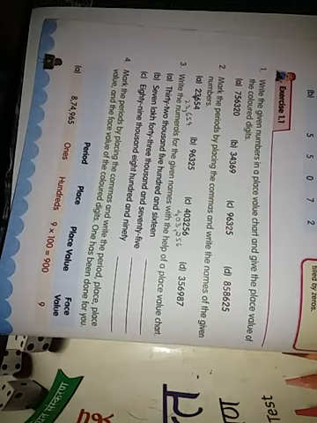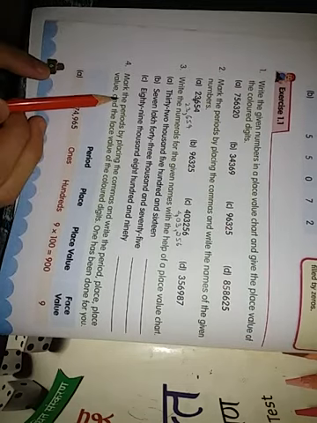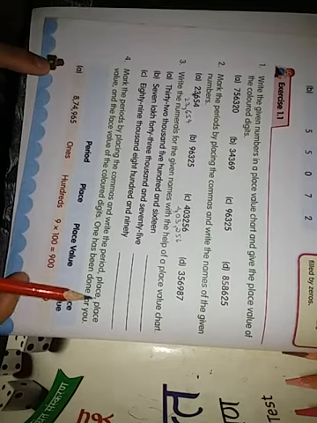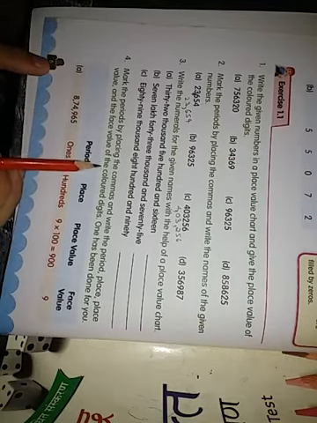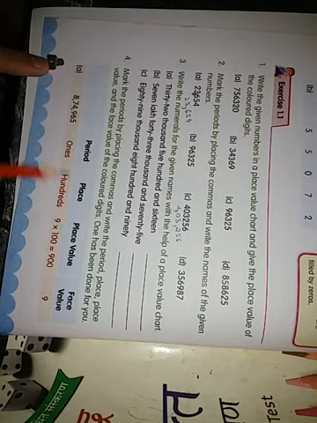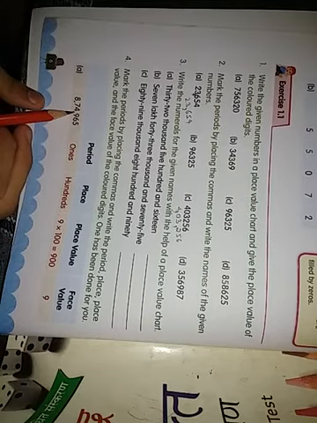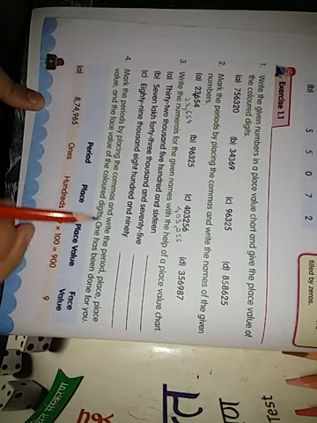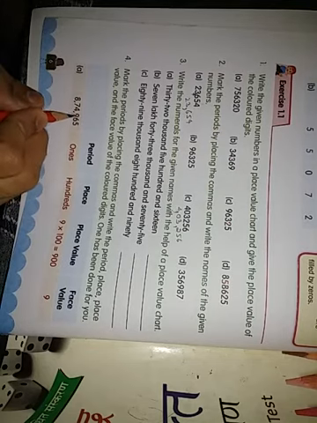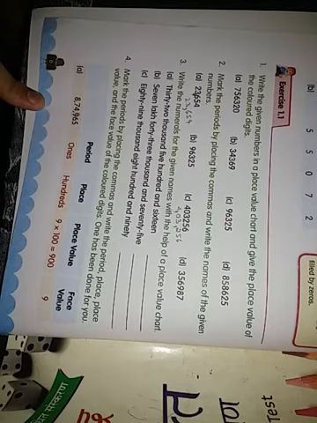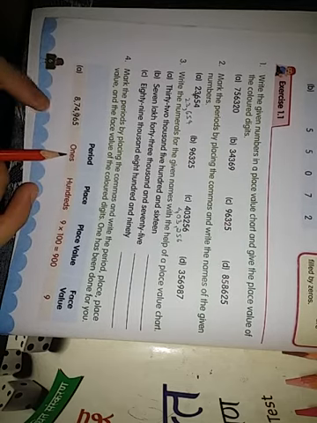Now coming to question number 4. Mark the periods by placing the commas and write the period, place value and the face value of the colored digits. Means for all the numbers given, you have to first mark the periods by placing the commas. So you will mark the commas, then write the period. Suppose you can see this 9 is at the hundreds place: ones, tens, hundreds, and hundreds comes in the period of ones, so ones is written.